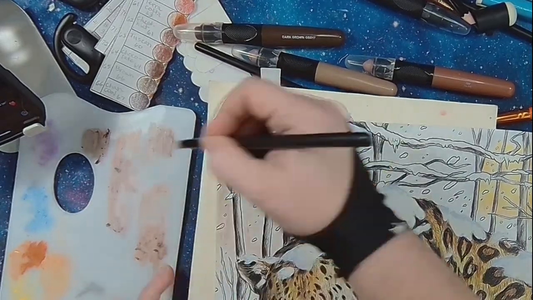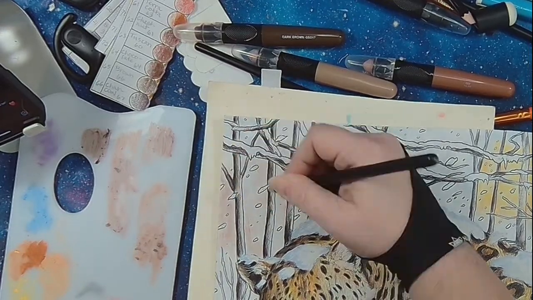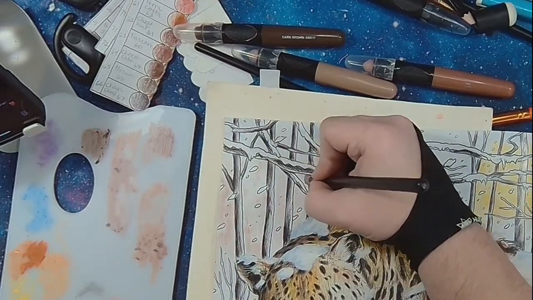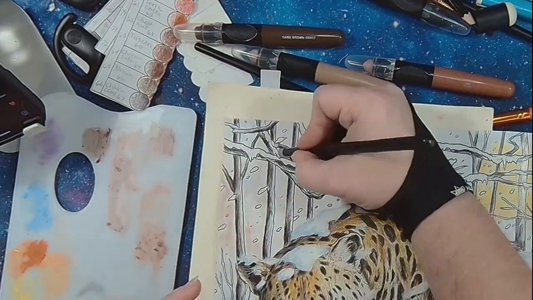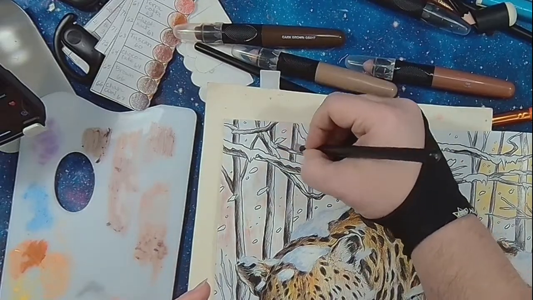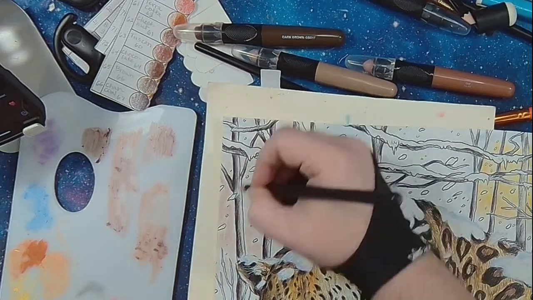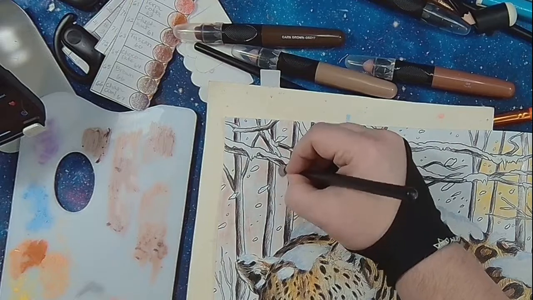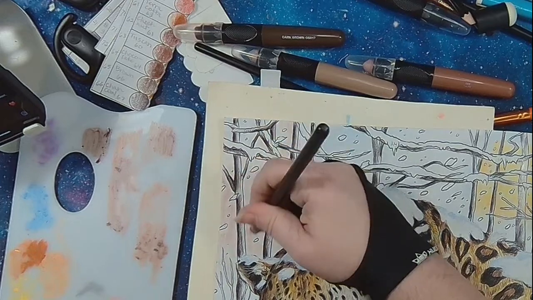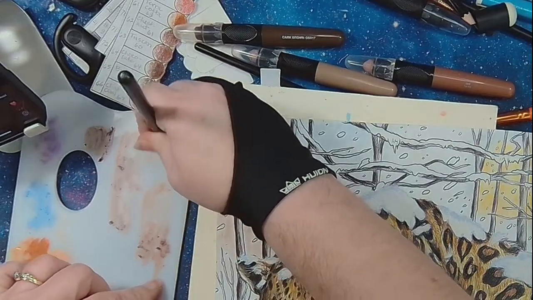I'm trying not to run into that blue too much because the brown has got a little bit of yellow in it. So I think maybe I'll stop there and, tell you what. All right, so got a little bit out of that. Now I can go with the darker brown.